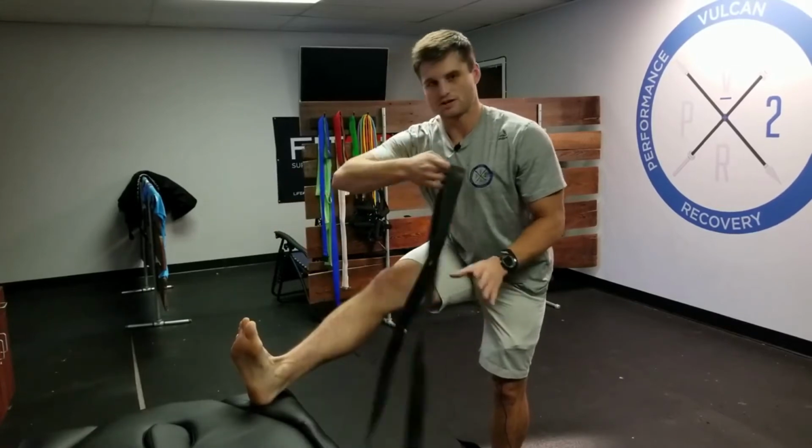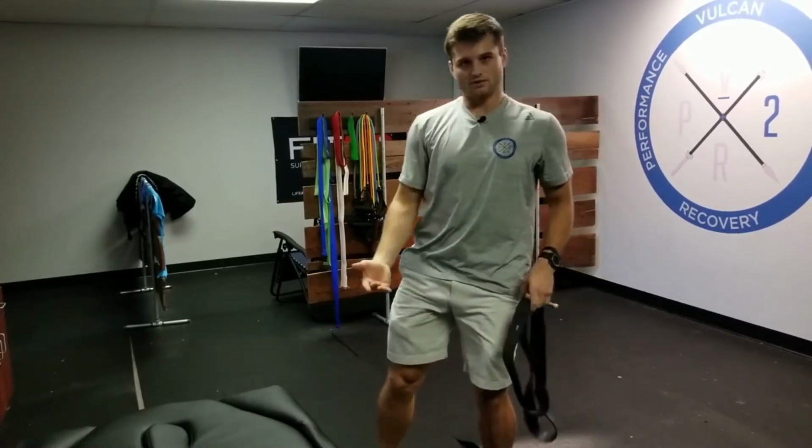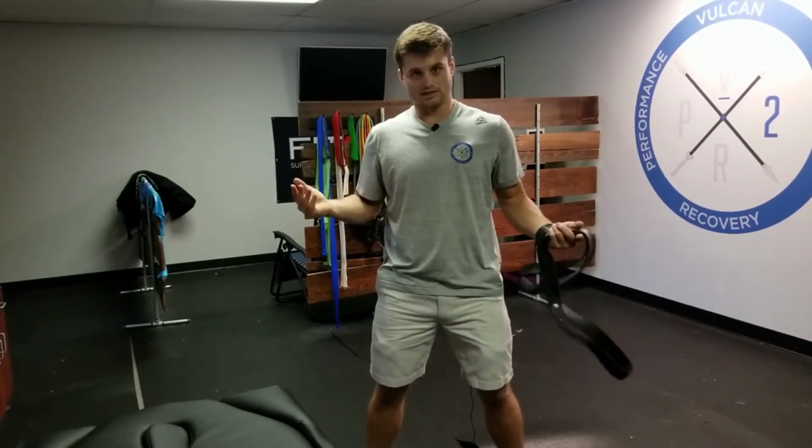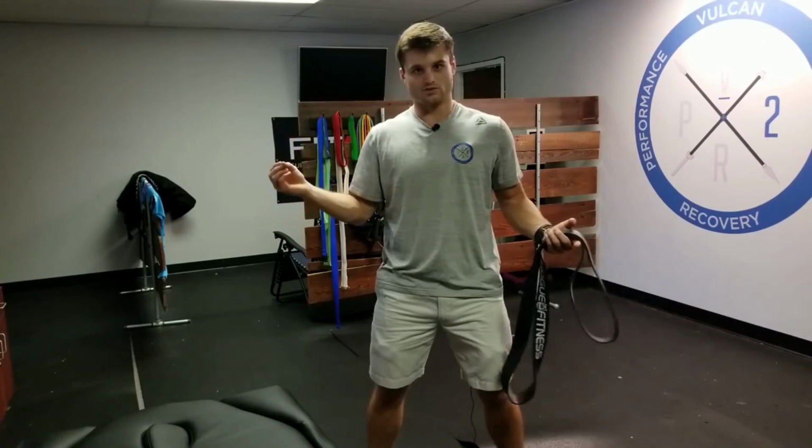So think about that when you're trying to work on these things. Place yourself in the position. If you need assistance, you can. Make sure you contract through that full range of motion, or else you're just passively getting there. You're not going to see any change. You always have to contract to see change.